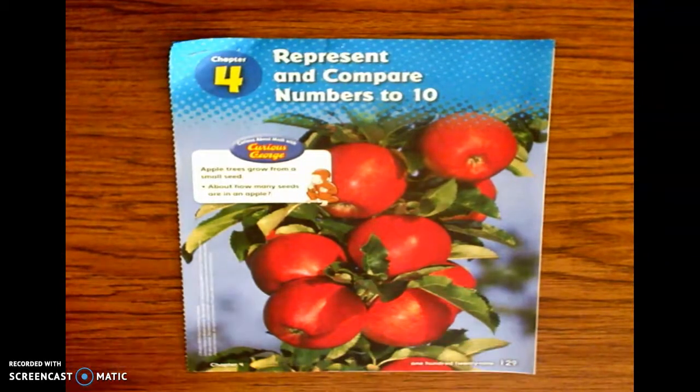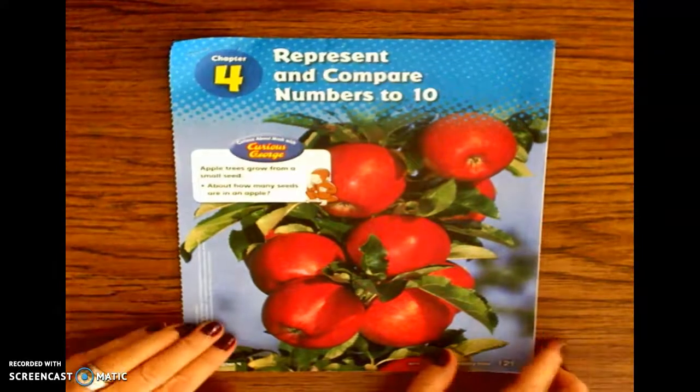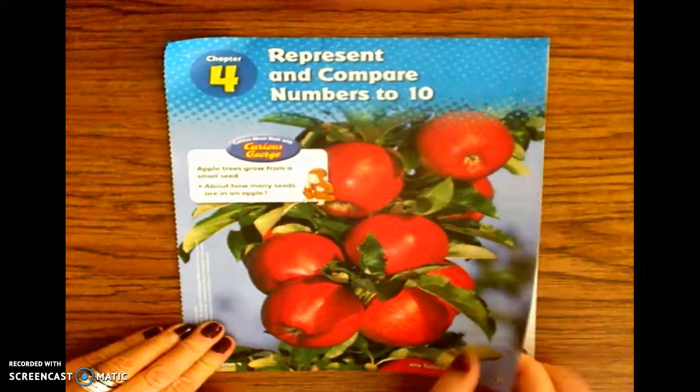So on the front of your paper it says, apple trees grow from a small seed. About how many seeds are in an apple? George is thinking about that. If you have an apple at home, you might want to have an apple snack today, and you could send me a message and let me know how many seeds you found inside your apple. They're usually right there in the middle, when you cut into your apple, or if you're just chewing on it. After you've chewed all the good part of your apple, you've got that core left, and your seeds are going to be in there.